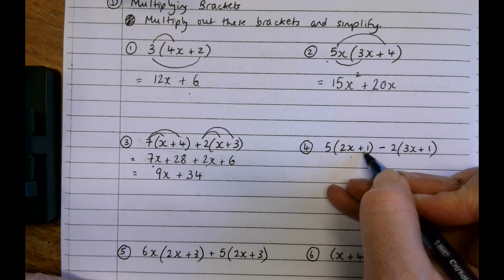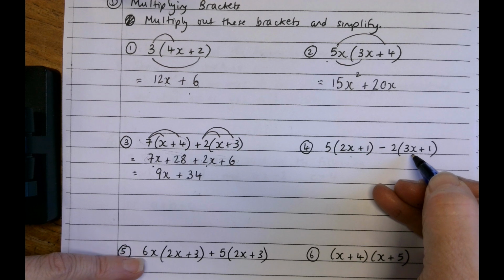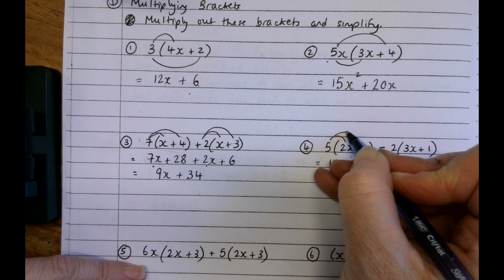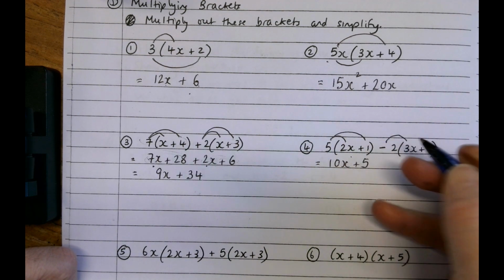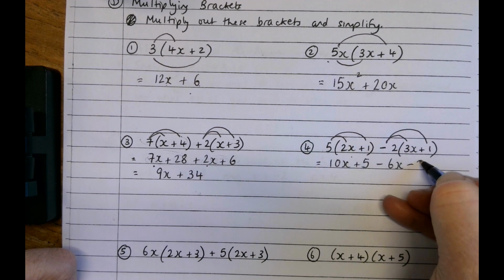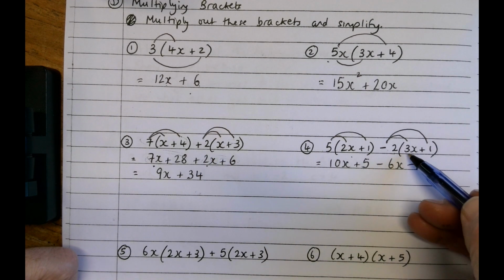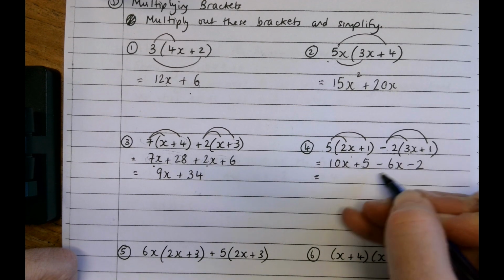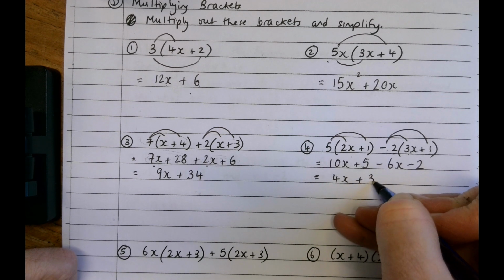Here we've got 5 by a bracket minus 2 by a bracket. I'm going to be careful over here because a minus number outside a bracket is harder. But let's do the first bit. 5 by 2x is 10x, and 5 by 1 is 5. Minus 2 by 3x is minus 6x, and minus 2 by 1 is minus 2. That's quite hard, so just take your time on it. You're multiplying negative 2 by each of these. X's go together, so 10x minus 6x is 4x, and 5 minus 2 goes together. 5 minus 2 is 3.